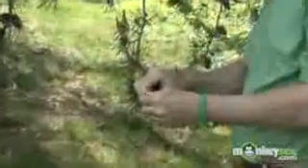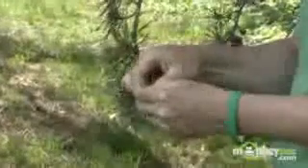I'm here today to talk about tree care basics, and right now we're talking about detecting early on some of the problems that trees can have. Generally speaking, the problems that trees tend to have tend to be very host specific, and what that means is that specific trees have very specific problems.